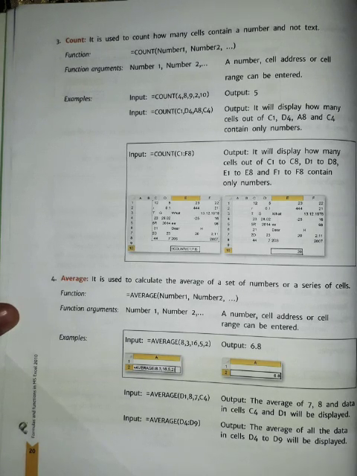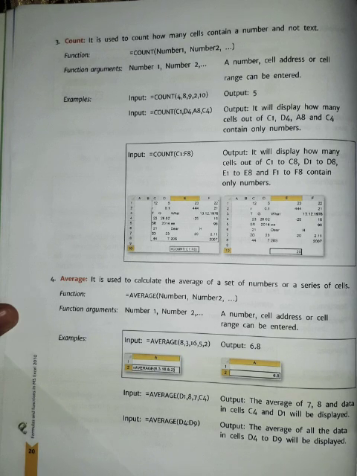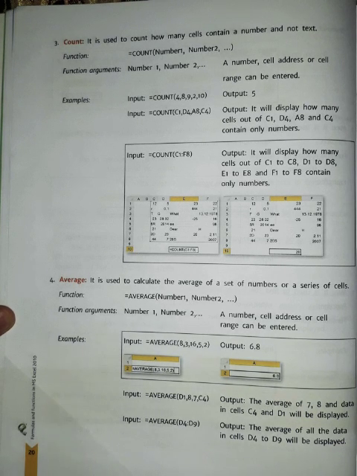After that, student, we find the count function. The count function is used to find how many cells contain a number and not text, meaning it will find the numbers only, not the text. So for that we will write the count function. It counts the arguments that are numbers, not text. It tells you how many numbers, how many values you have entered in your Excel or in your range, by applying the count function.